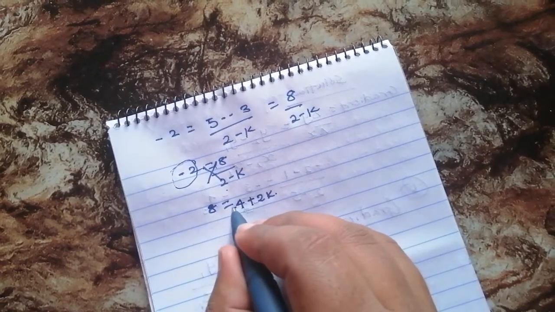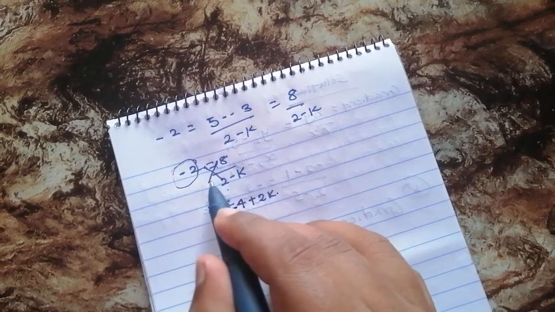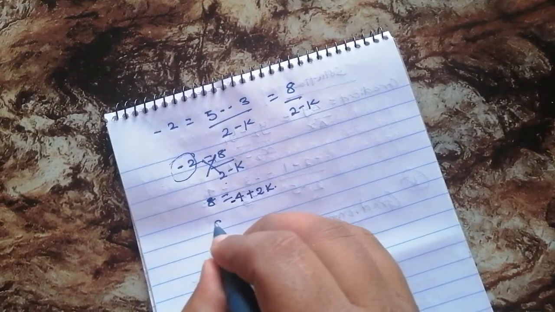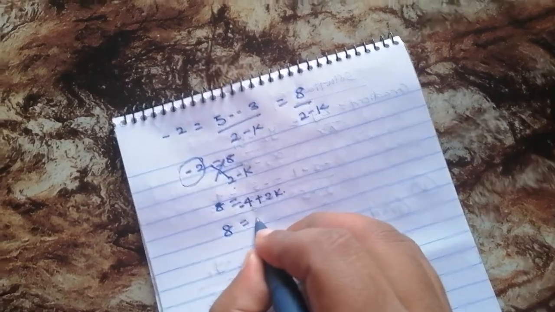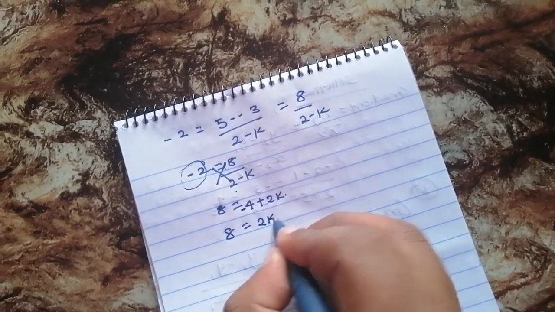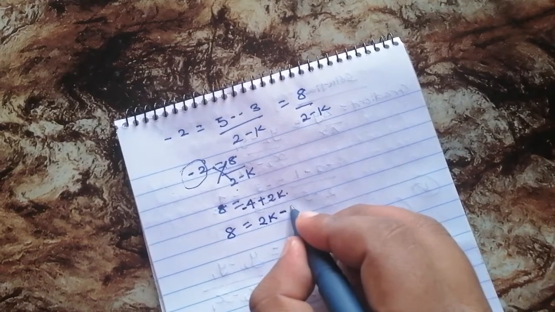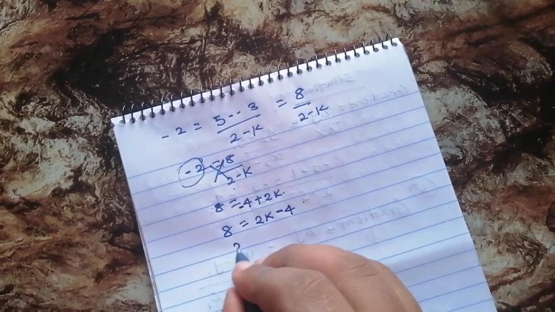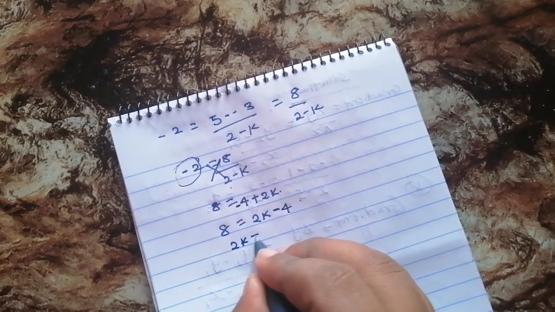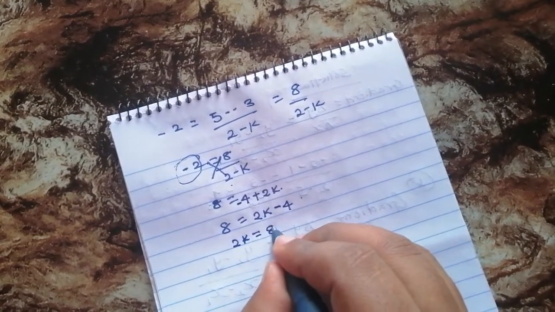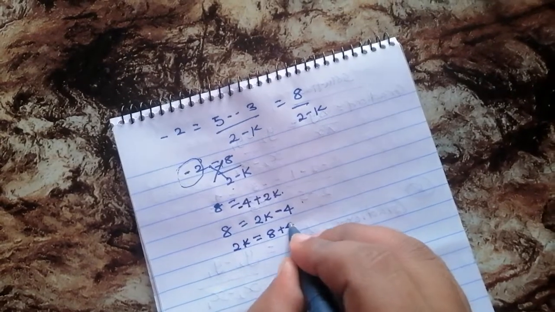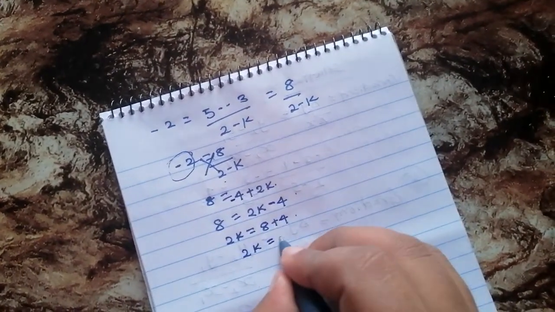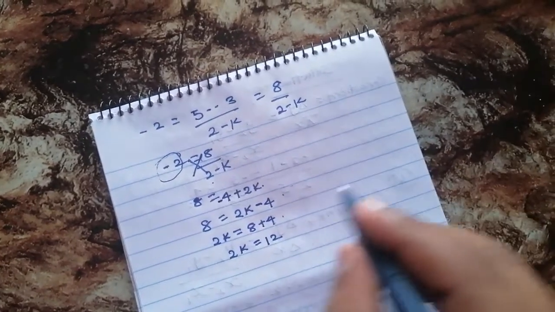So if this one goes to this side, it will be 8 plus 4. 2k will be equal to 8 plus 4. 2k will be equal to 12, right?